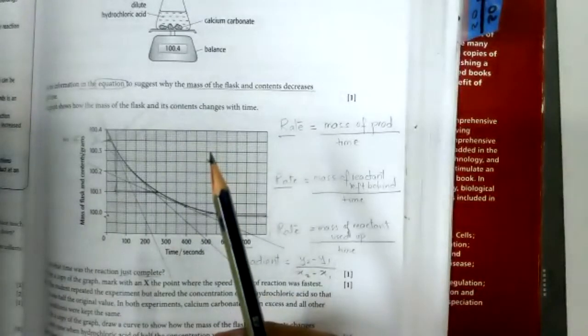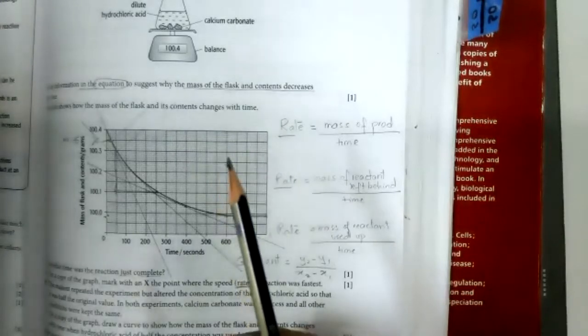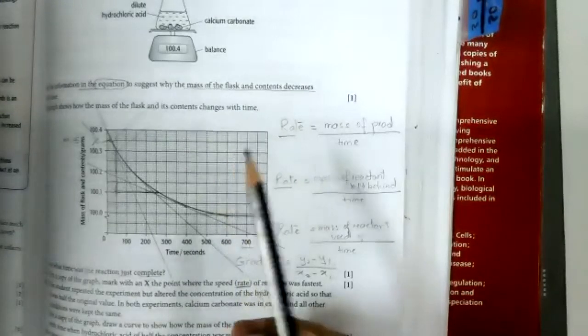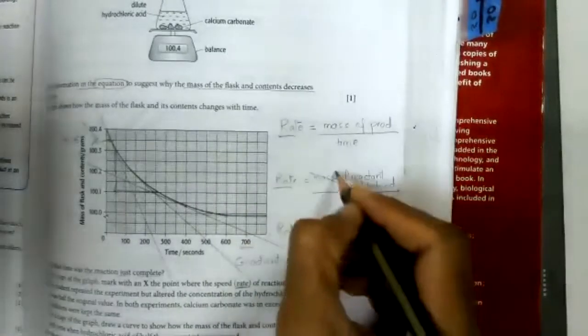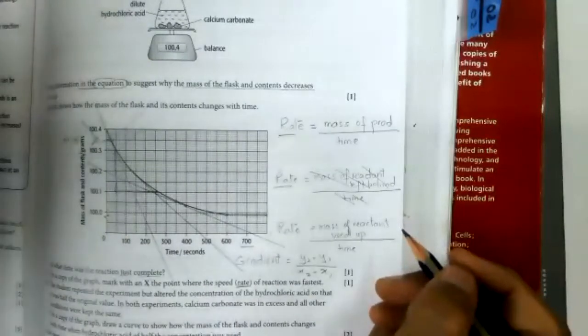Miss, I have a question. Yes. Miss, near 100 down there, on the y-axis, there is a slant curve, a small triangle-like thing.